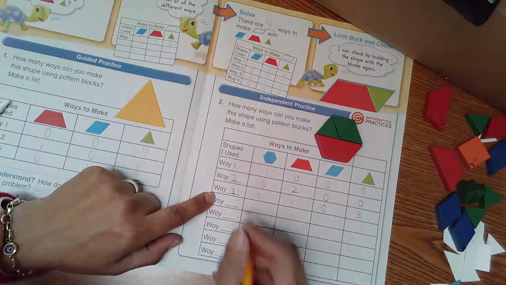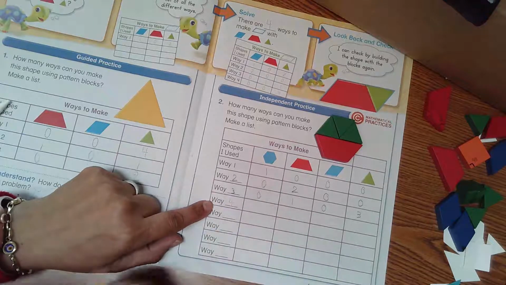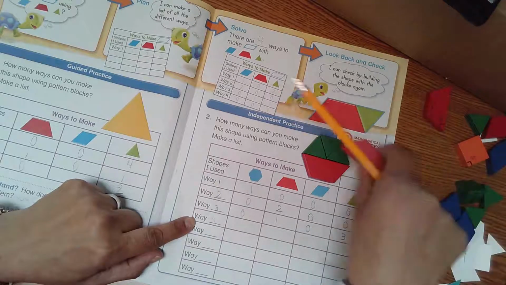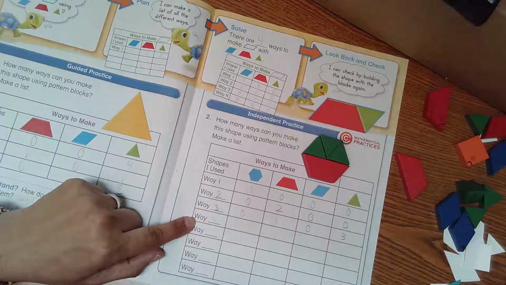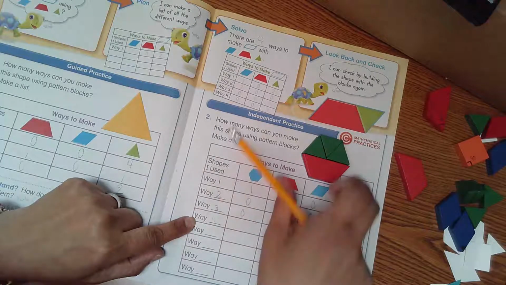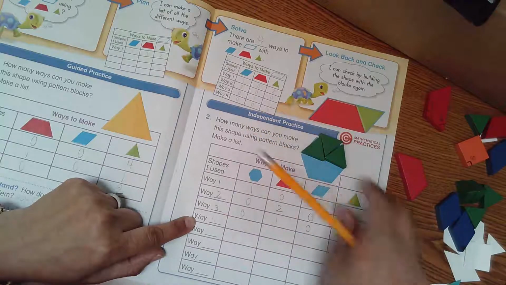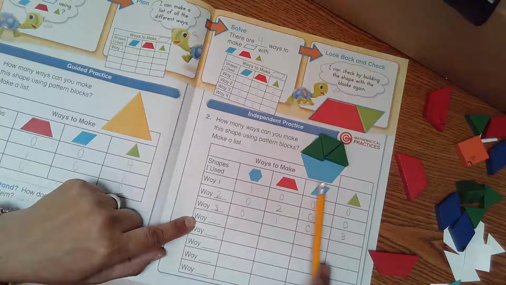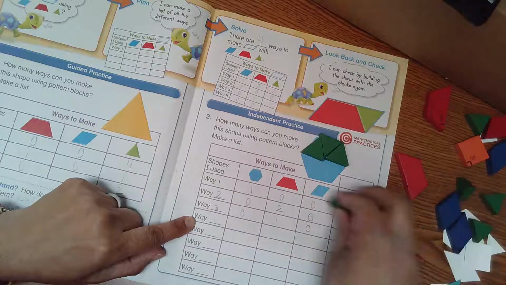Okay, let's do another way, number 4. Since I removed 1 trapezoid and replaced it with 3 triangles, I think if I remove the second trapezoid, how many triangles can I put to fill this part? Very good, if you said 3, you got it.